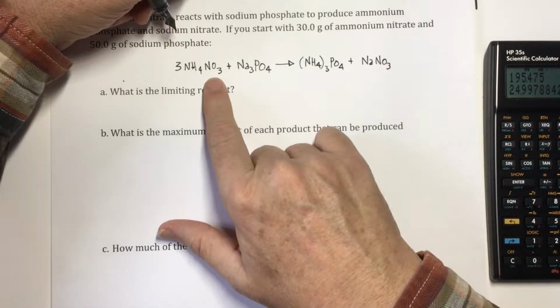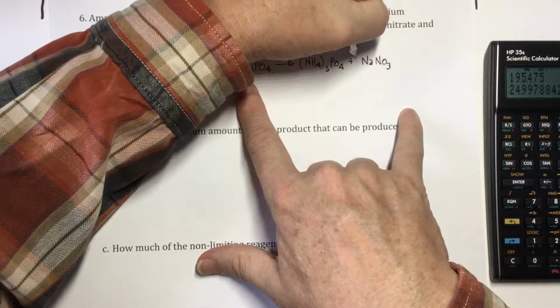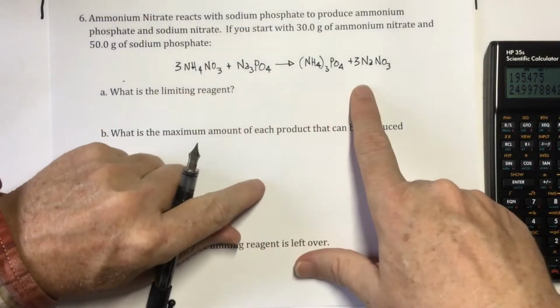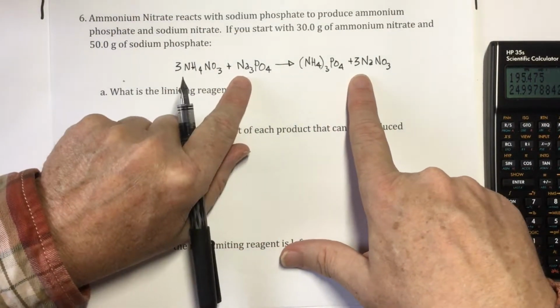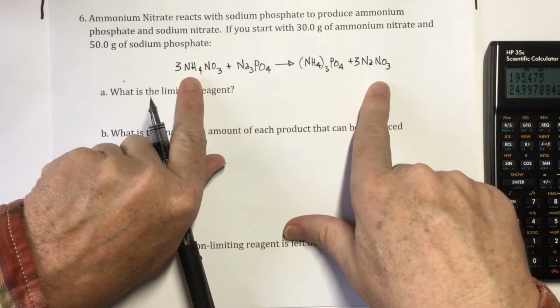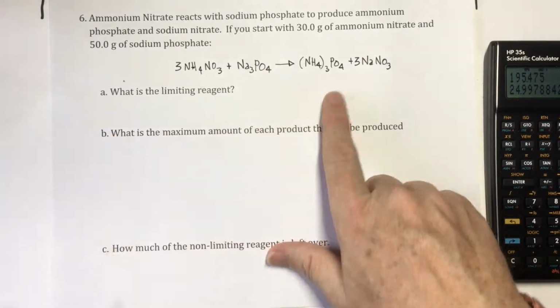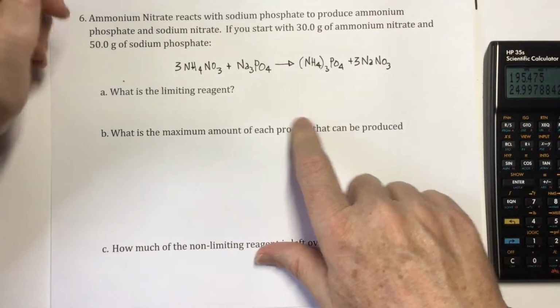And I have 3 nitrates and 3 sodiums. All right, good. So if I put a 3 there, that should work. So I have 3 sodiums, 3 sodiums, 3 nitrates, 3 nitrates, 3 ammoniums, 3 ammoniums, 1 phosphate, 1 phosphate. Okay, good. What is the limiting reagent?